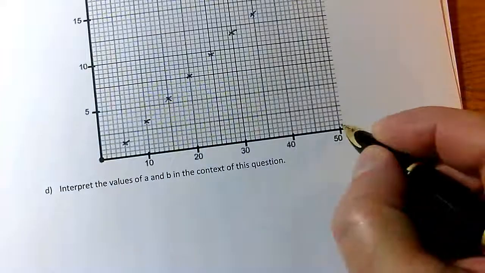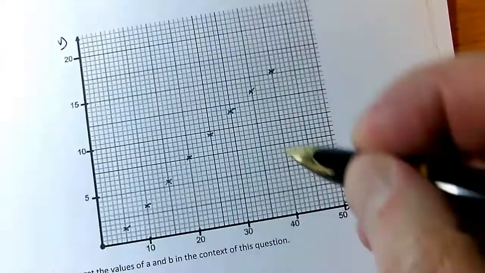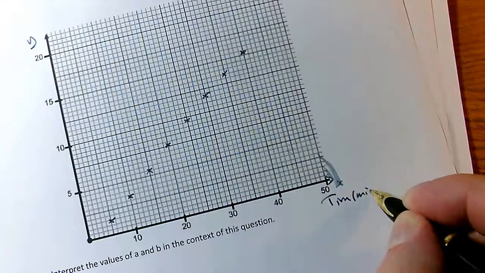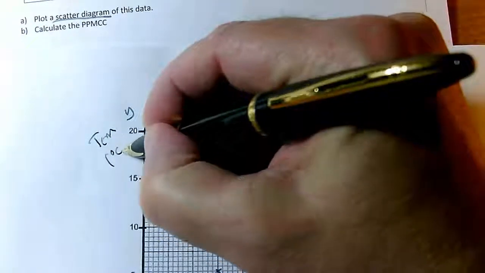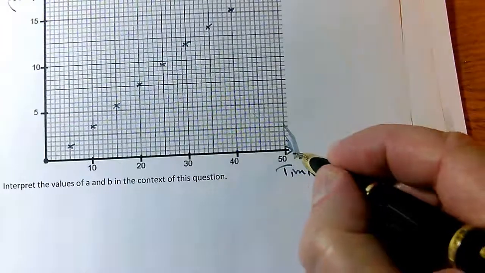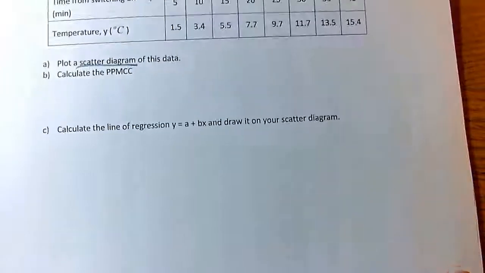Of course, this is rubbish here because this should say x and this should say y at the very least, and really this should say time in units of minutes, and this should say y, which is the temperature in degrees C. Otherwise the science department will tell me off and not do my graphs properly. But that's the author of the booklet's problem, really.